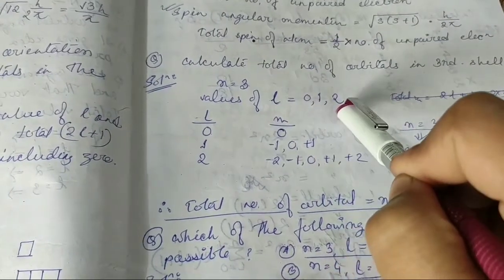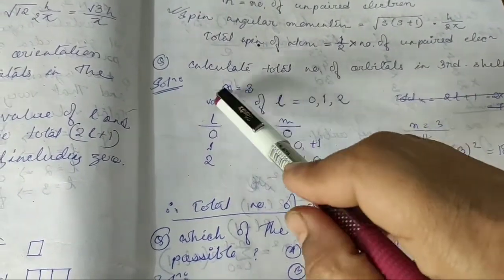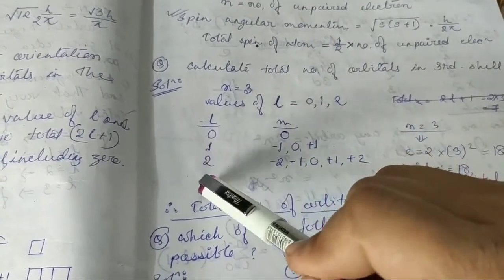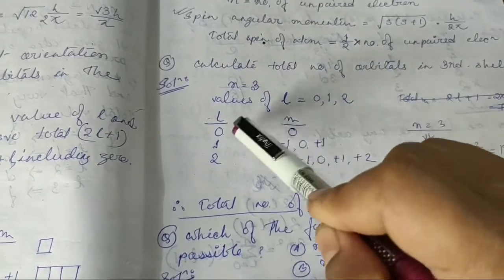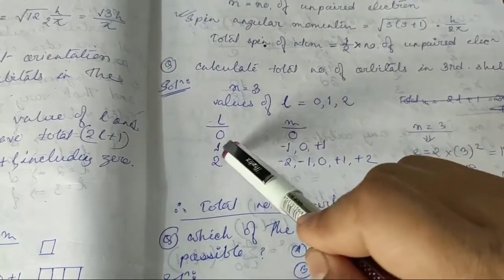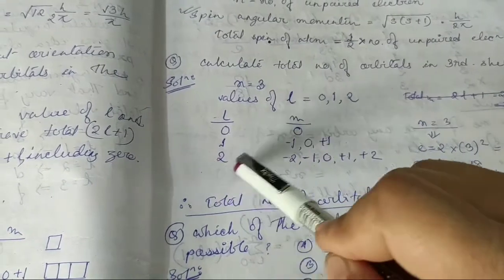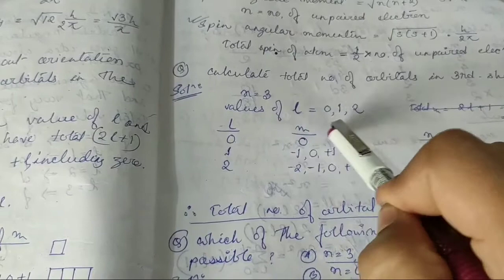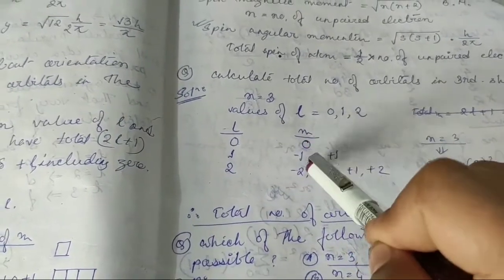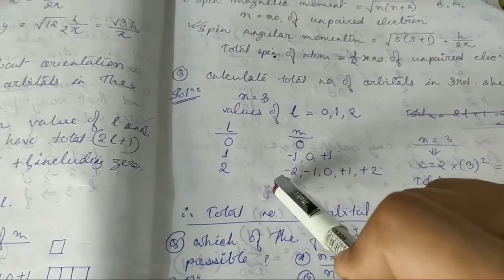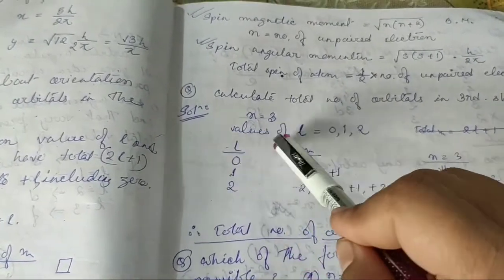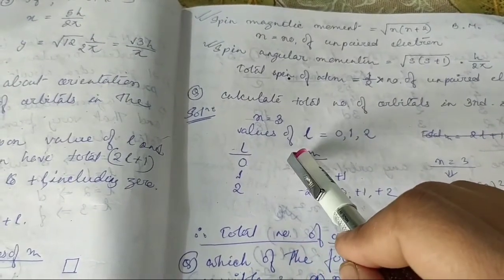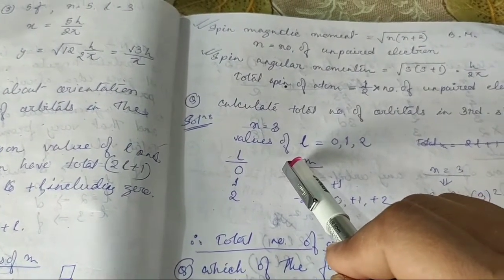0, 1, 2. And now if we write the values of m depending on these values of L, we can have for 0 it is 0, for 1 it is minus 1, 0, plus 1, for 2 it is minus 2, minus 1, 0, plus 1, plus 2. So all total it will be how much? 9, isn't it?